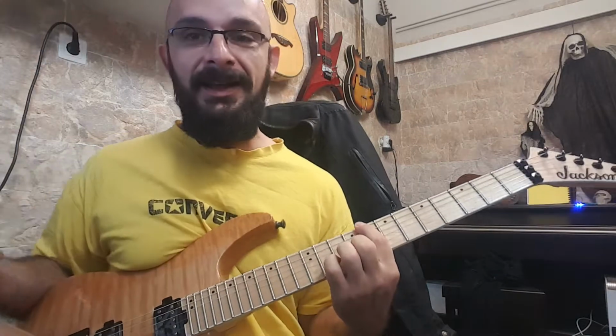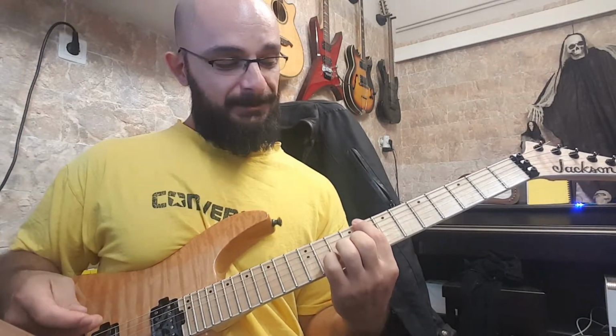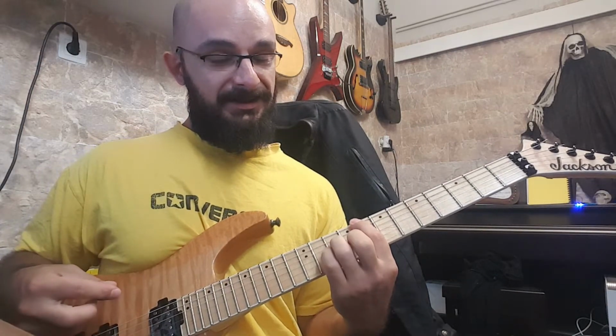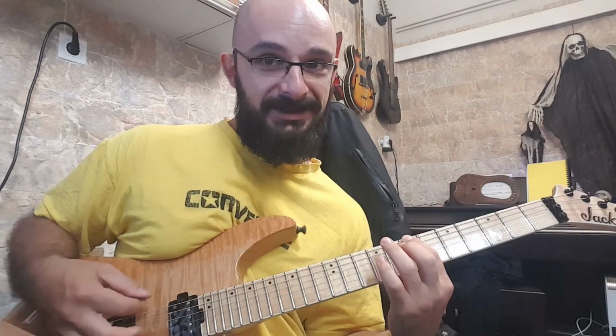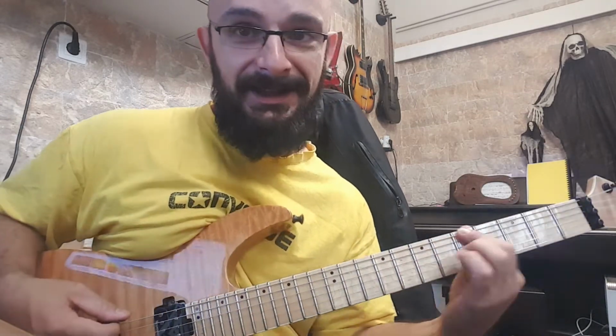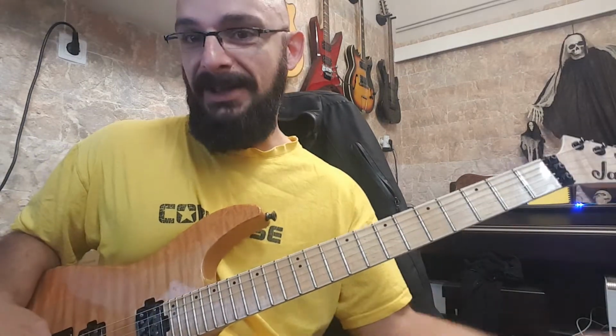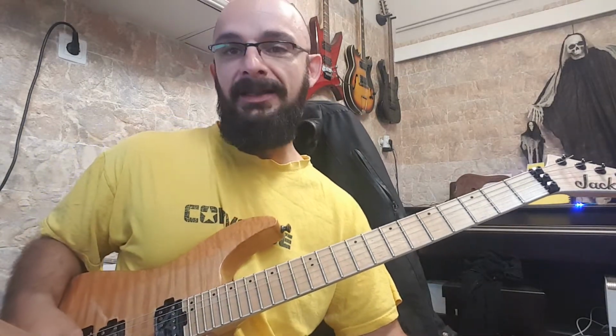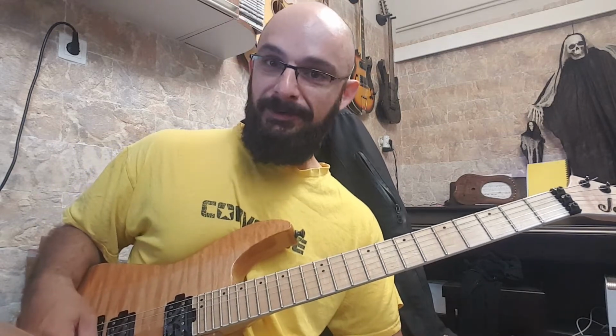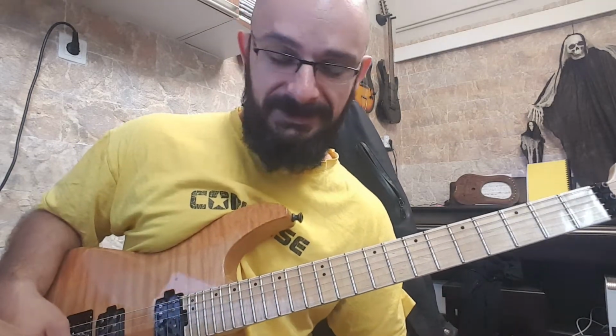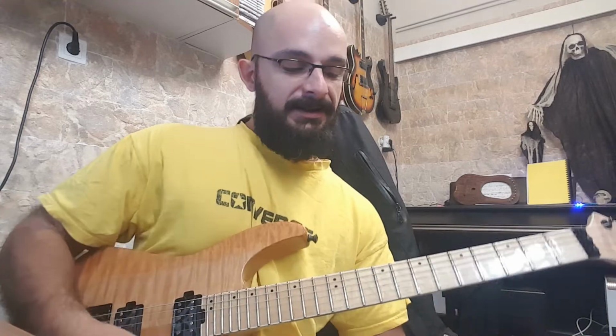So, this is a C Lydian, which makes that a B Phrygian, which makes that an A Dorian, which makes that a G major. That's one way to figure it out. And then you know all the chords that can support that G major and that specific scale.